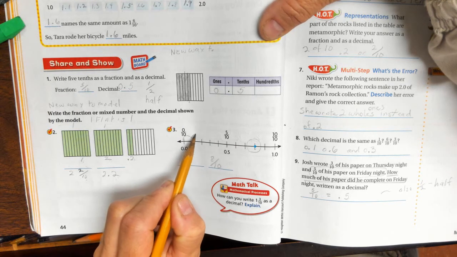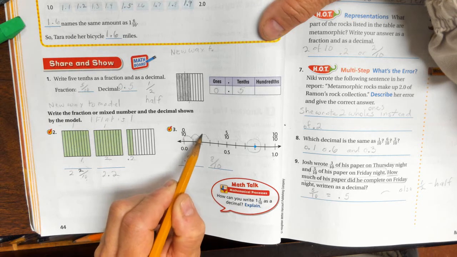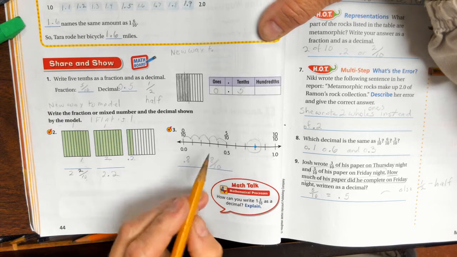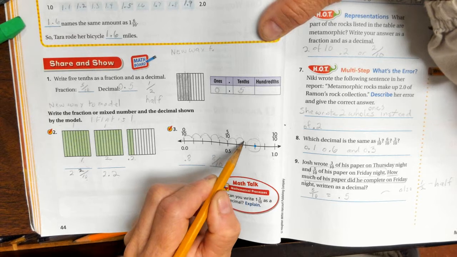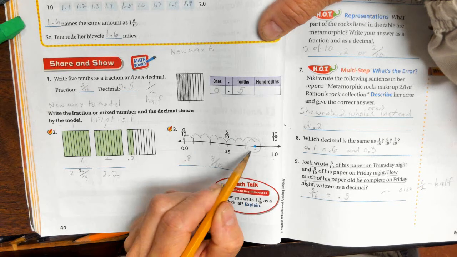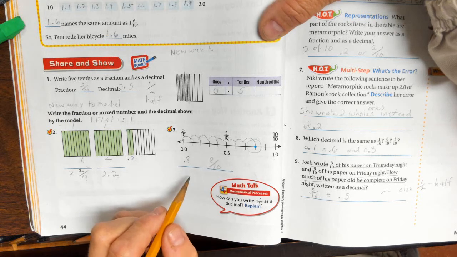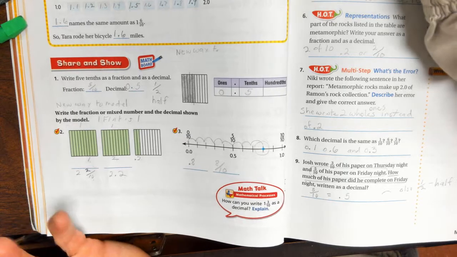We go 1, 2, 3. This would be 1/10, 2/10, 3/10, 4/10, 5/10. We've got to keep counting till we get to here. 5, 6, 7, 8/10. So we write it 0.8 in a decimal form or 8/10 in a fraction form. Okay, we're comfortable with either one.